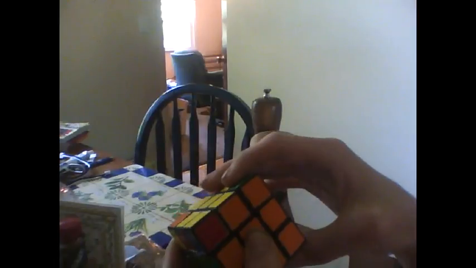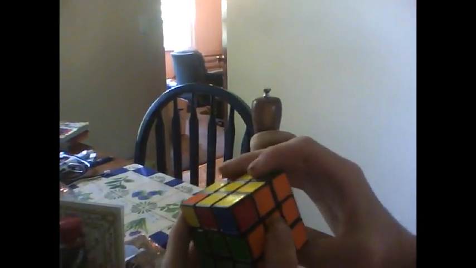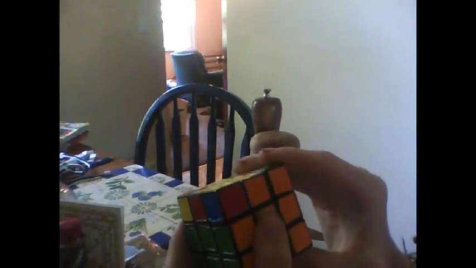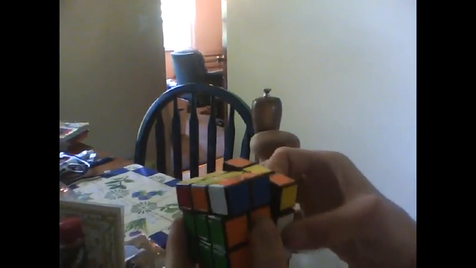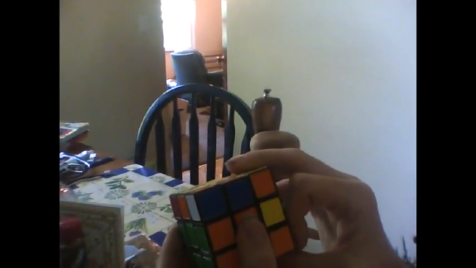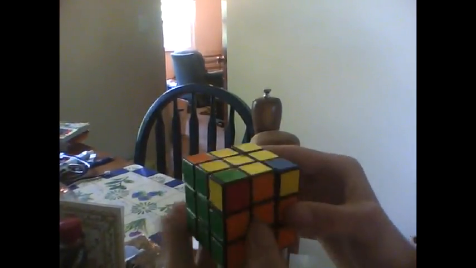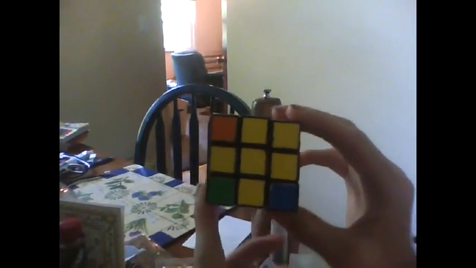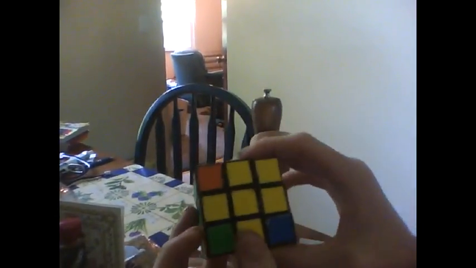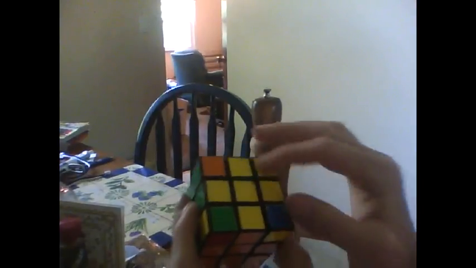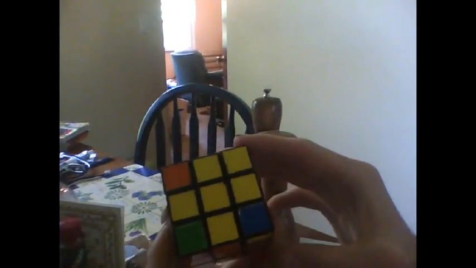Now, you need to do this, the same algorithm: R, U, R I, U, R, U U, R I. Then you get this, or get it where this whole side is yellow.